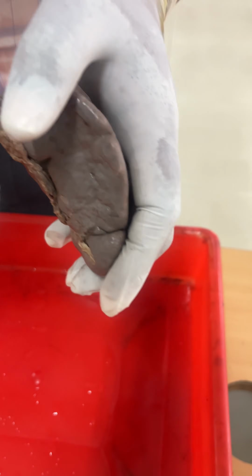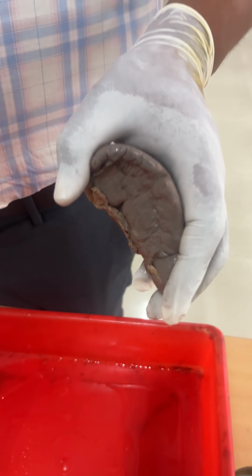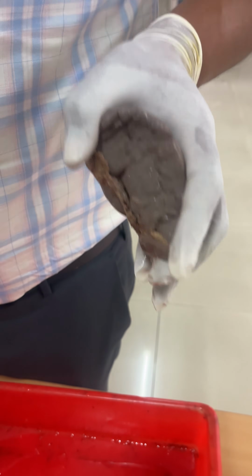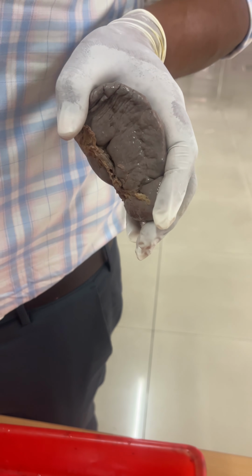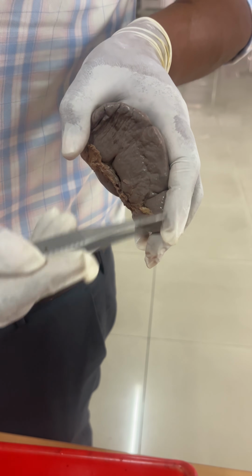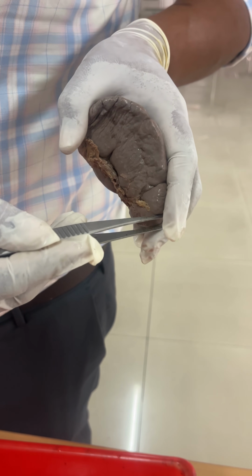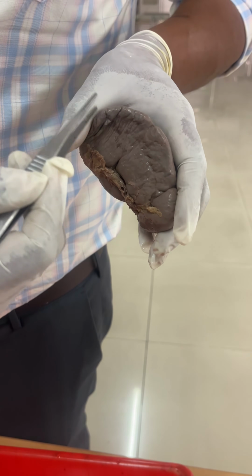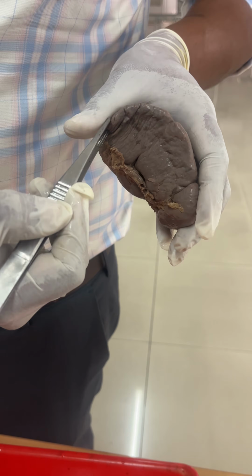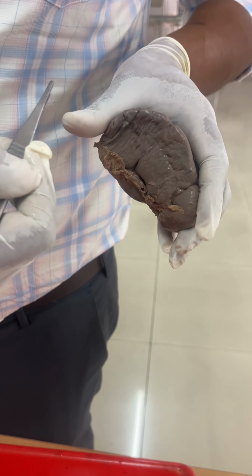The first thing we have to understand is how to hold the spleen in the anatomical position. The spleen is present in the left hypochondriac region, so it is held somewhat like this. The spleen consists of an anterior end, which is directed laterally and forwards, and a posterior end, which is directed backwards and medially.